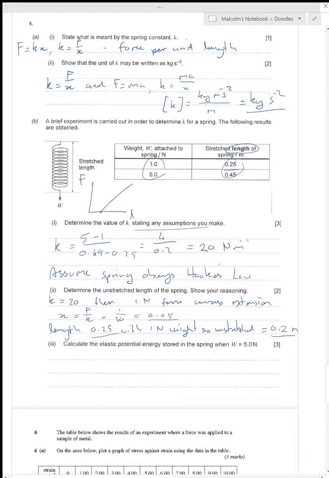So show your reasoning. There's only 2 marks to be had here. One is going to be for this answer and one for the reasoning. I think that's reasonably well explained.